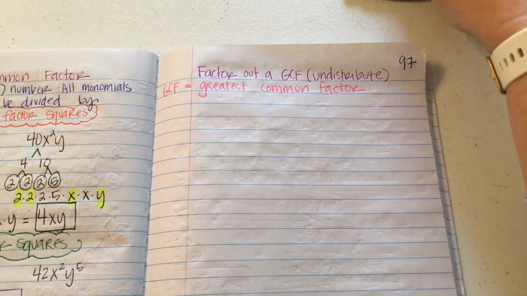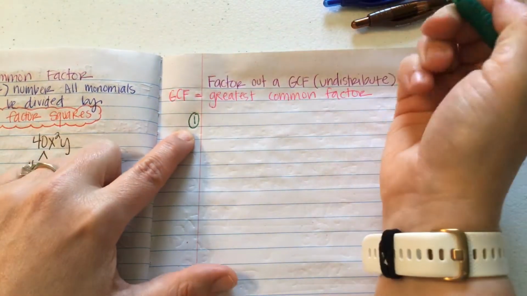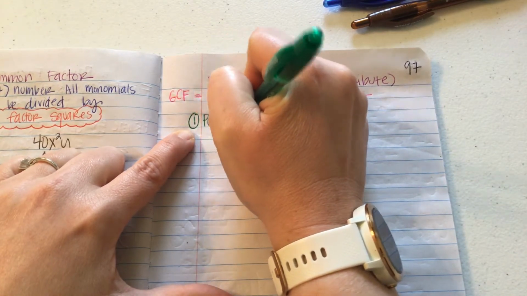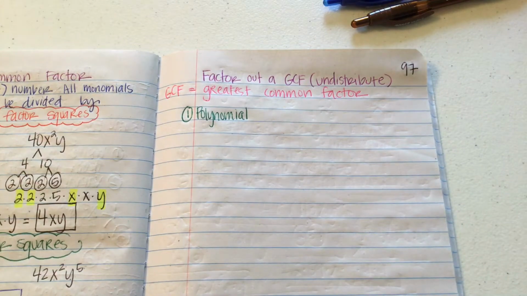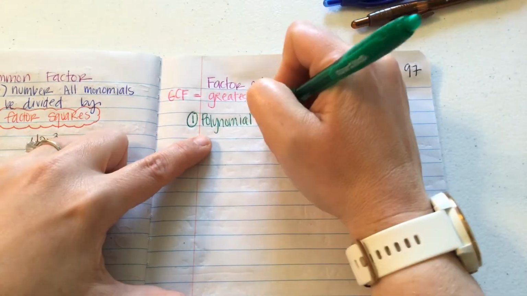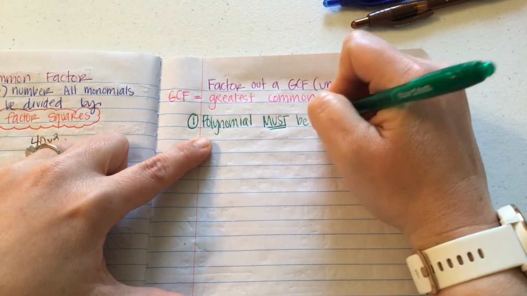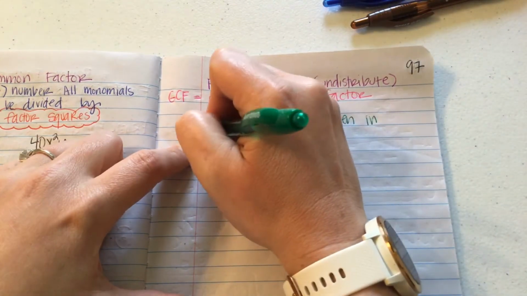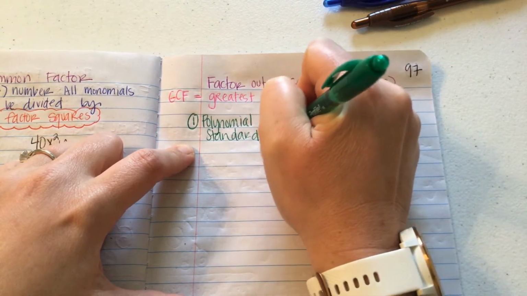So let's write down our directions first. Number 1, the polynomial. And here we're using the general term polynomial. It could be a binomial, it could be a trinomial, or it could be a 10-term polynomial, right? The polynomial must be written in standard form.